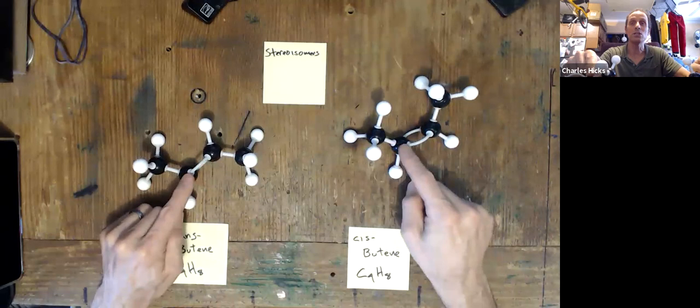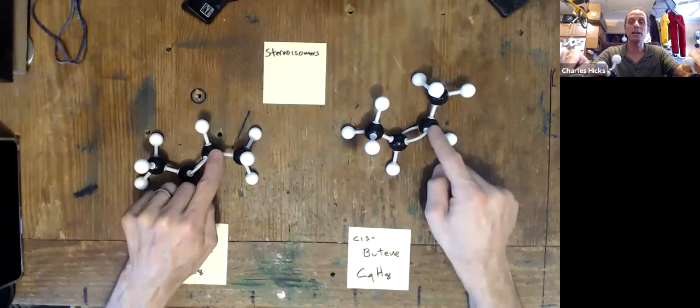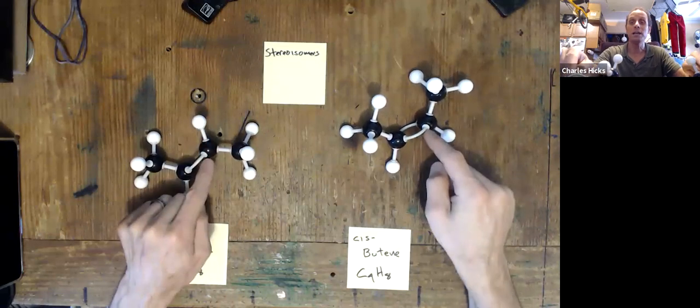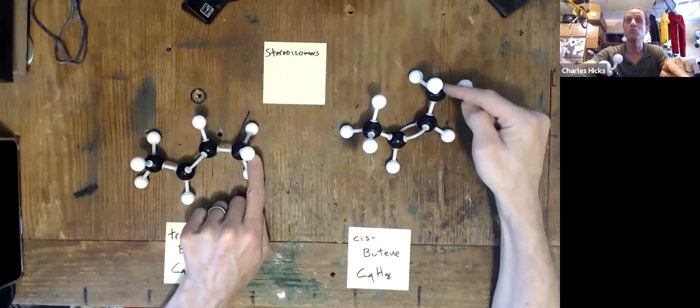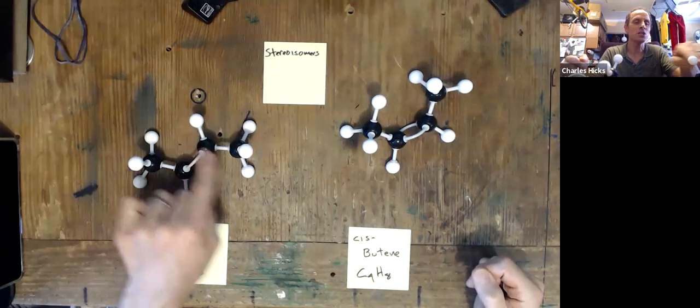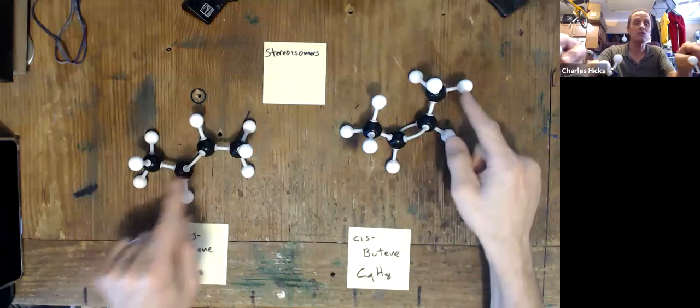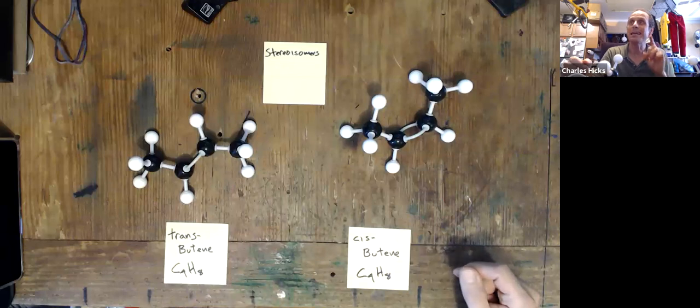At the second position, there's 1 hydrogen. Then in both of them, there is a double bond and a single hydrogen. And finally, both of them end with a carbon that has 3 hydrogens. So the set of connections is the same in terms of what is connected to what. As beads on a string, these are the same, but they take on different 3-dimensional shapes.